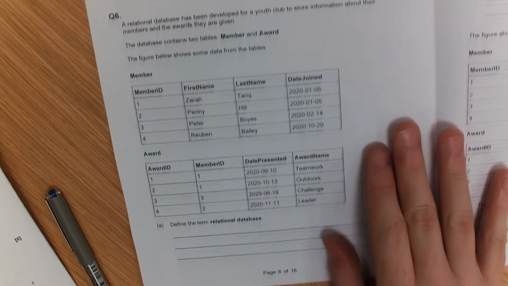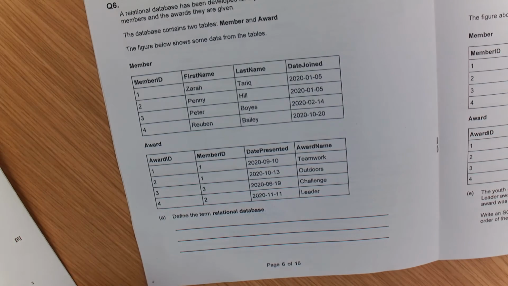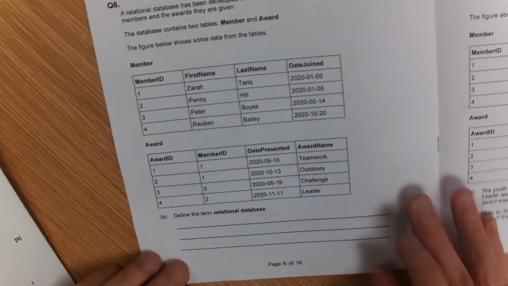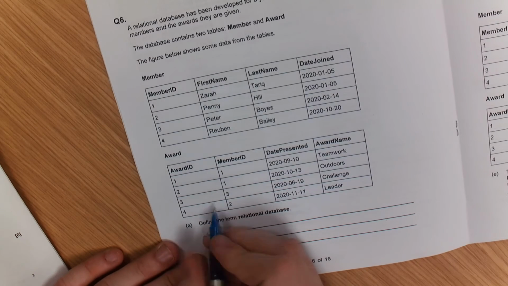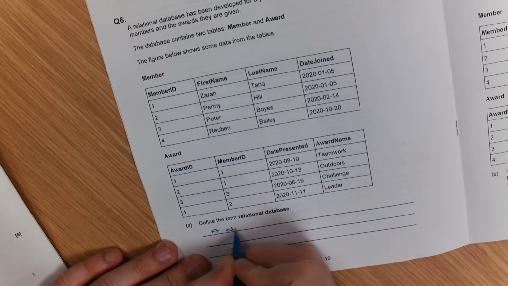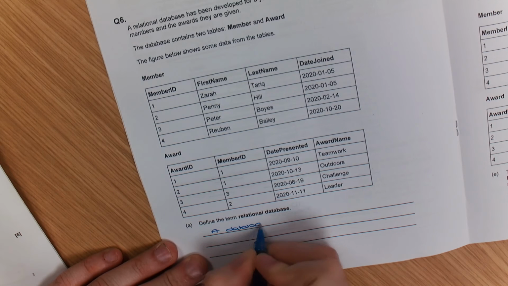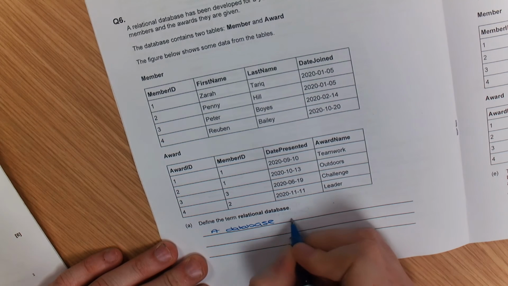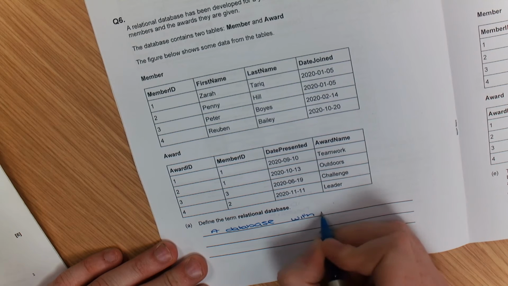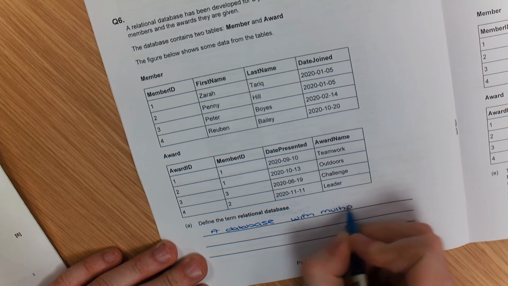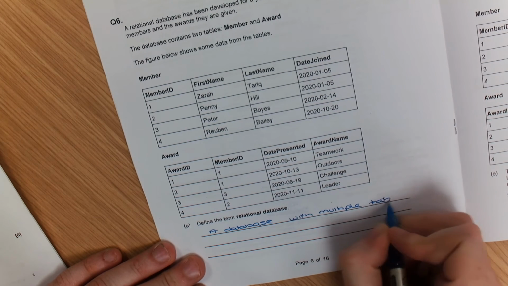Right, moving on. This is where we're testing your theory. Okay, it says define the term relational database. Define the term relational database. So you can get 1 mark for saying a database with multiple tables.